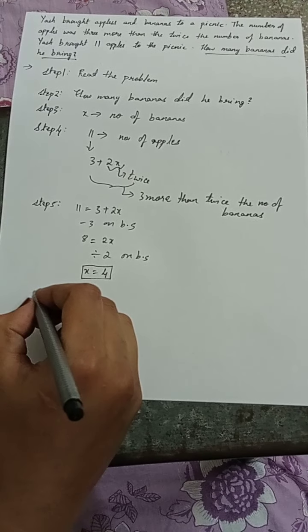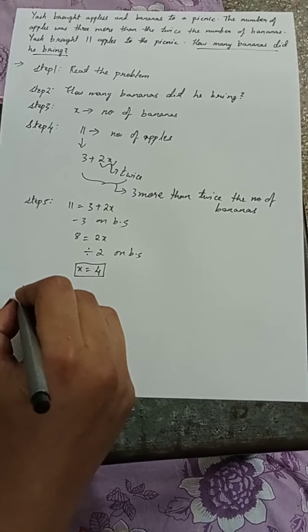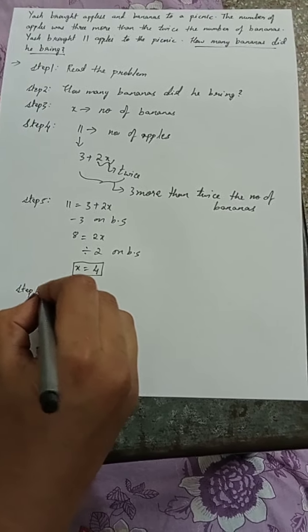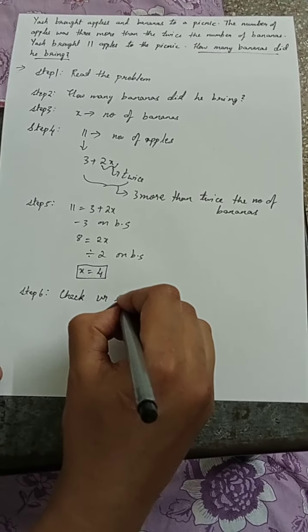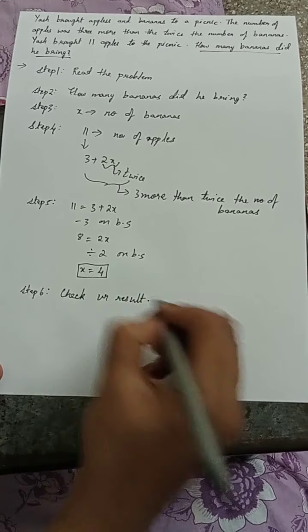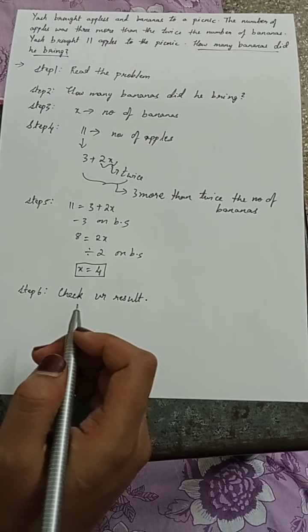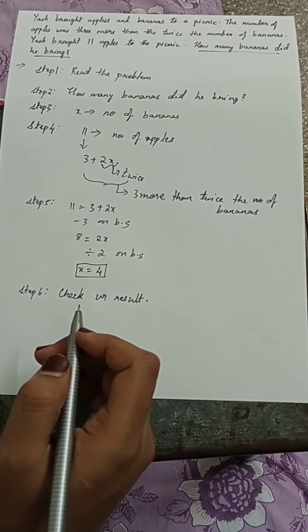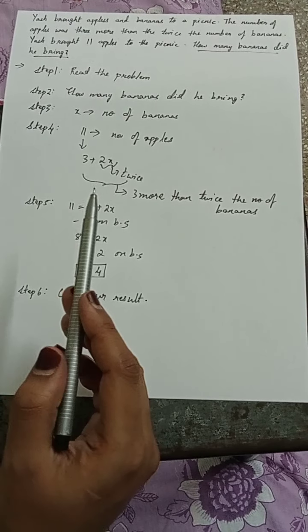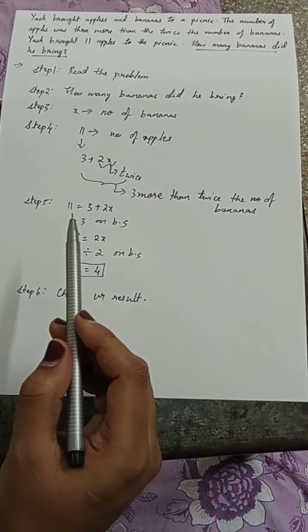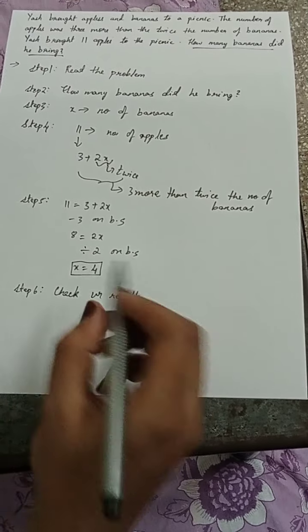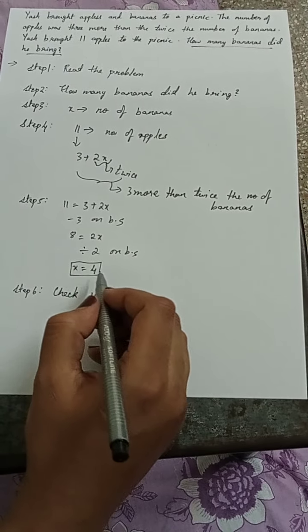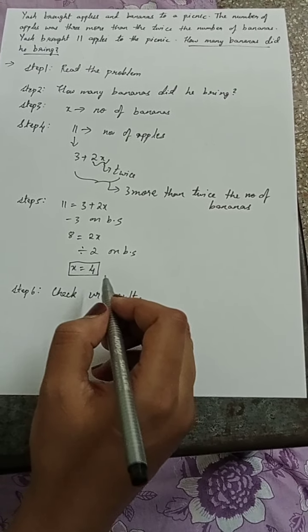Now when it comes to the strategy, there is step 6, that is you have to check your result. Now how will you check your result? The problem says the number of apples was 3 more than twice the number of bananas. If there are 4 bananas, that is the result that you have got, does that make 11?